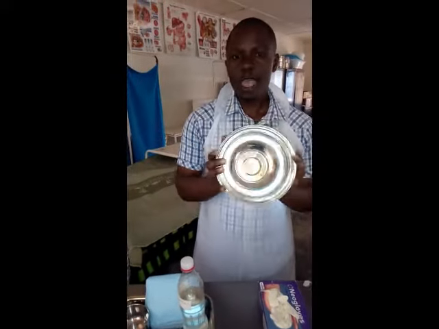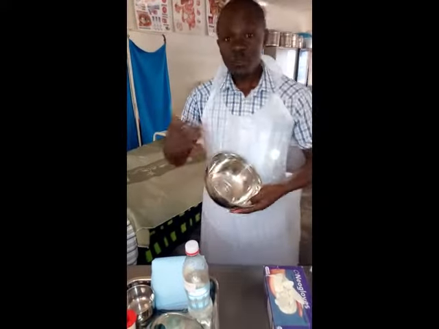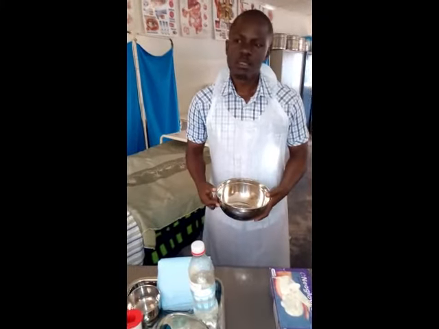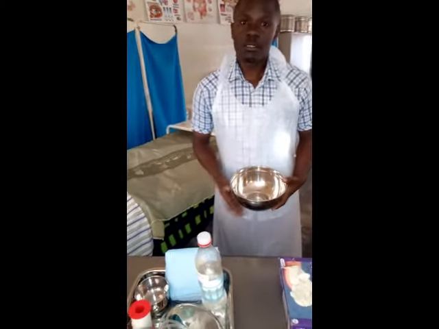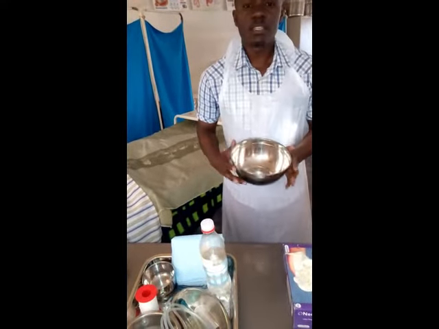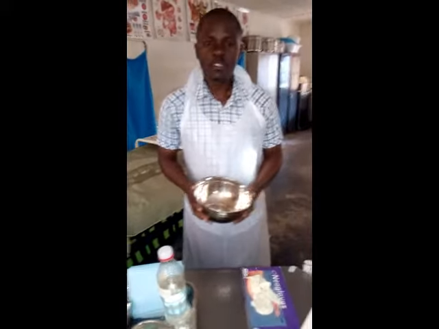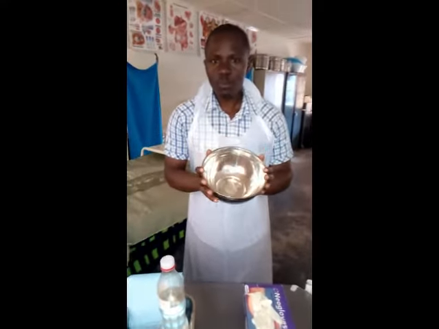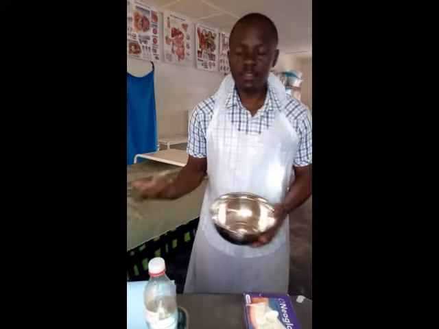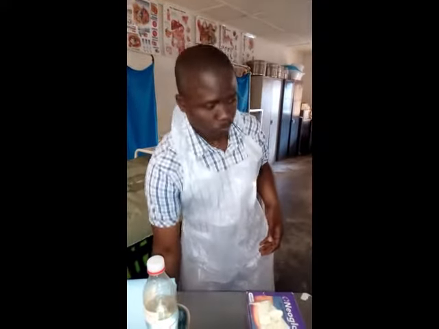Then here again we've got an emesis ball. As you practice, you'll find that with this procedure, patients vomit. As you're trying to push in the tube, patients will vomit, so you need something they can vomit into. So this is an emesis ball. You receive the vomitus in case they vomit.